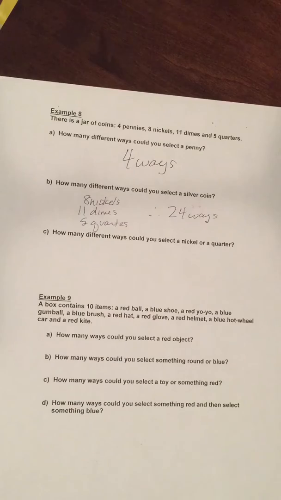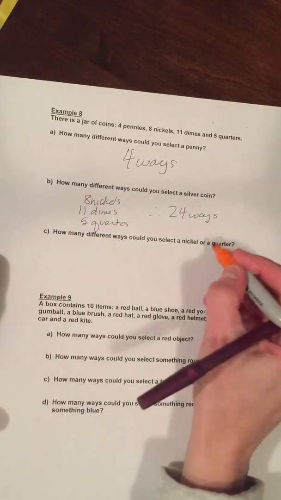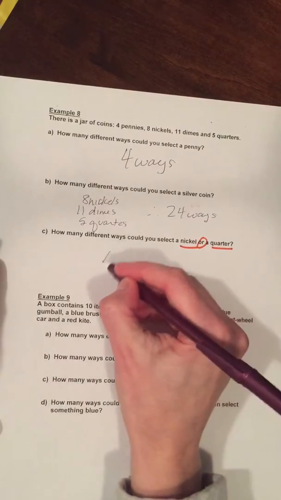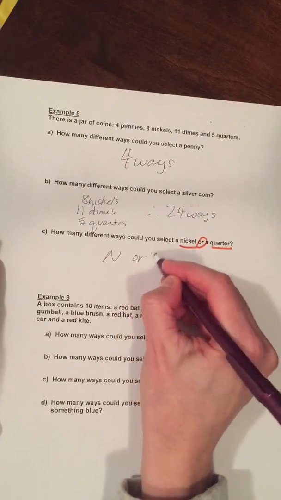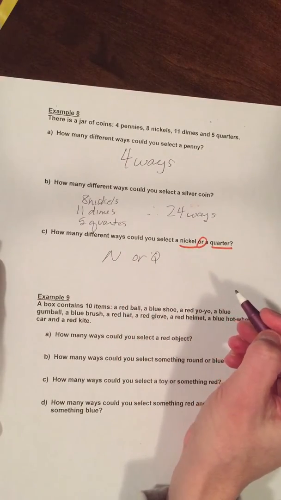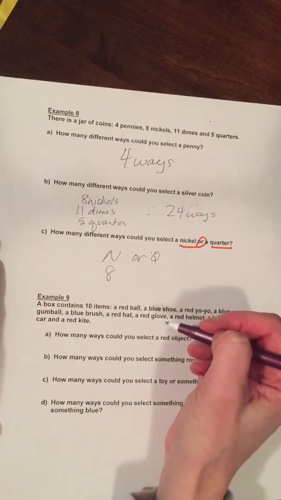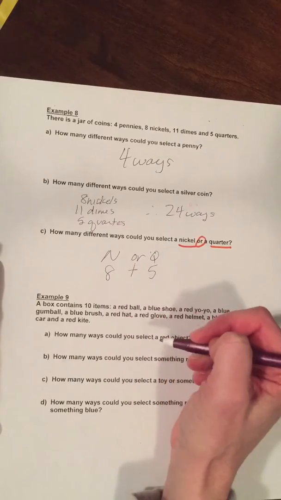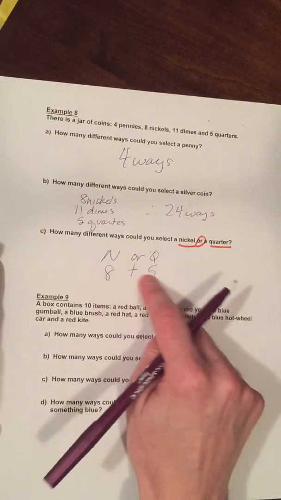How many different ways could you select a nickel or a quarter? Well, 8 nickels, 5 quarters, or means add, and no overlap.